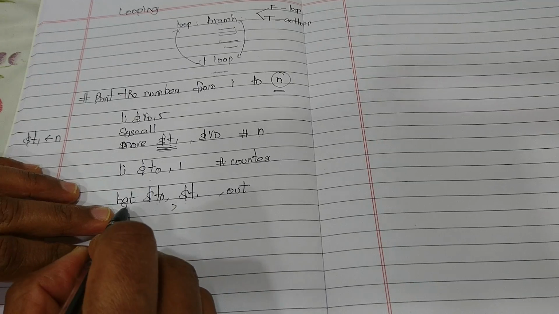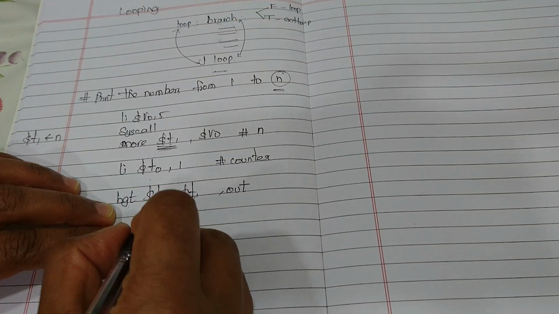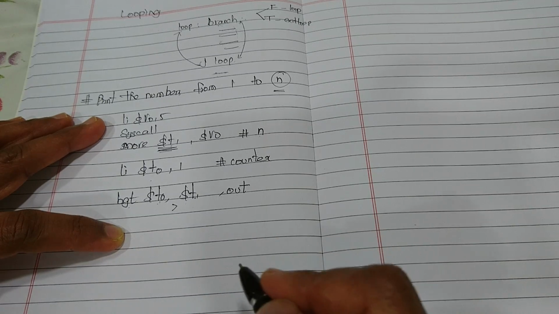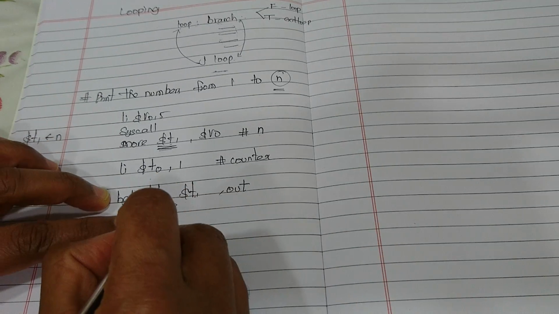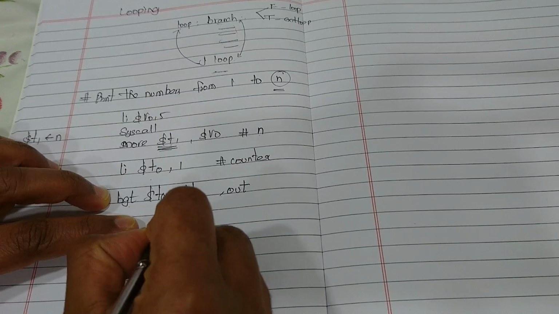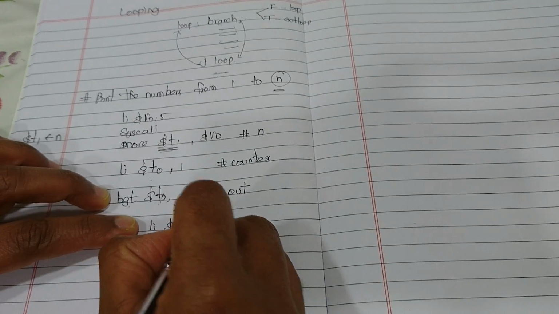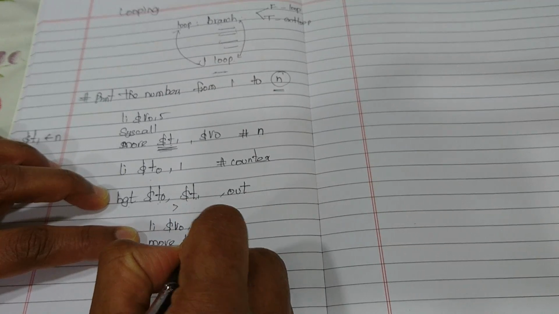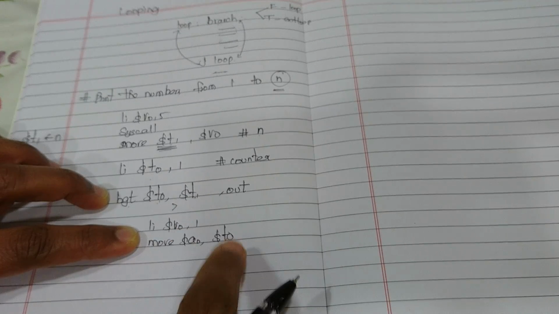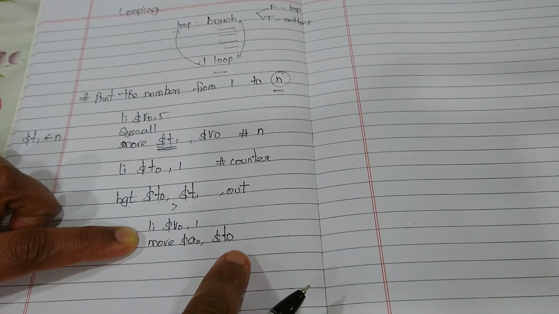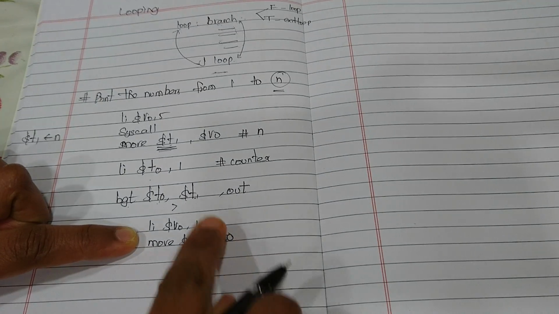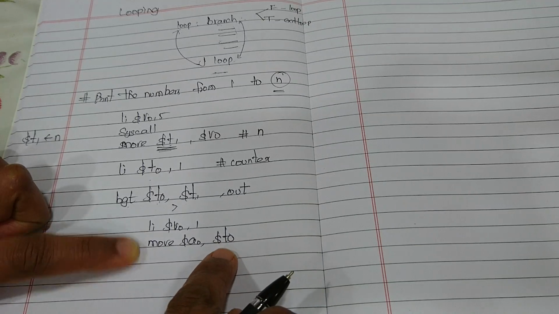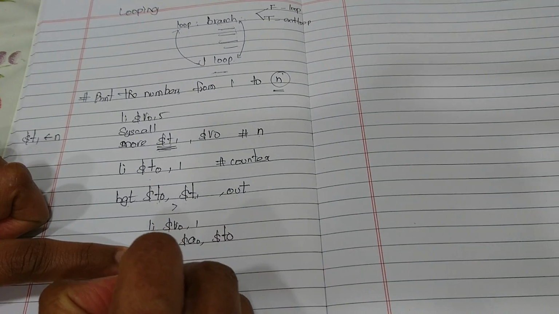Then I have the branch here, and what is the body of the loop? The question says print the numbers from 1 to n. So print the number. You know this is called syscall service: register V0, 1, move register A0, T0. This is the value, 1, 2, 3, 4, 5. So don't print T1. T1 is the n value. So you print the counter value. And then syscall.